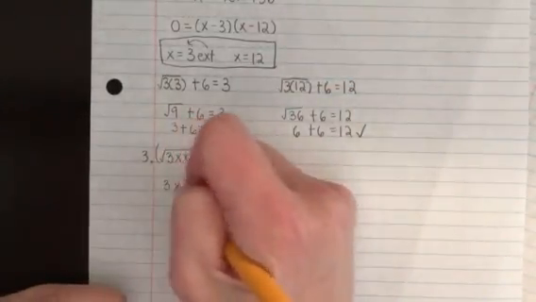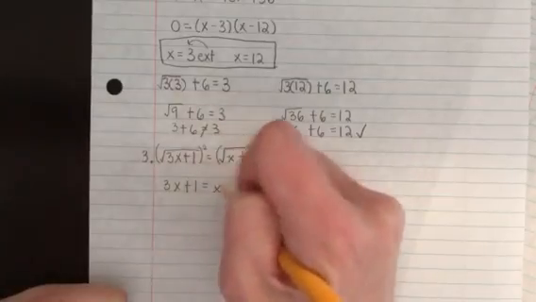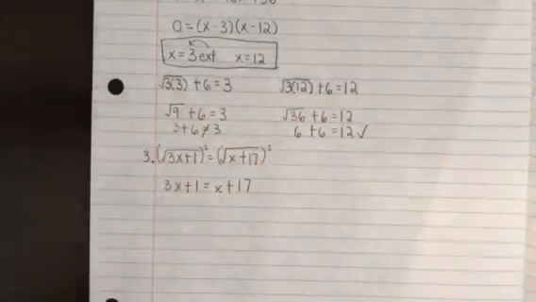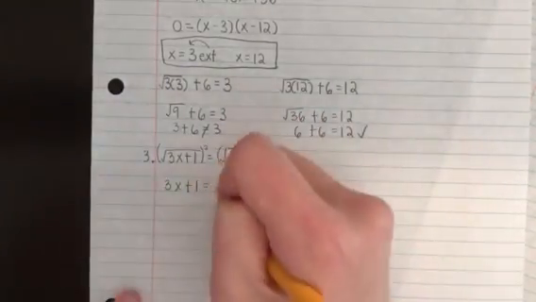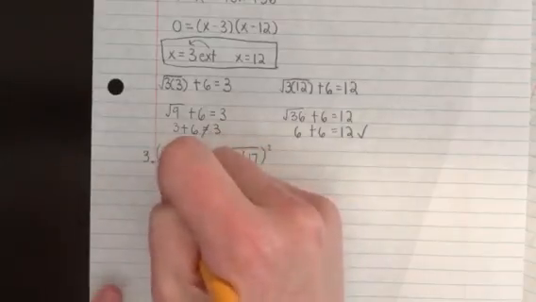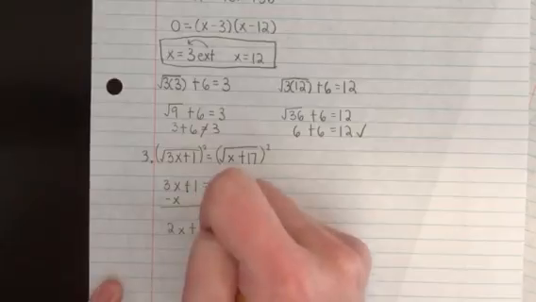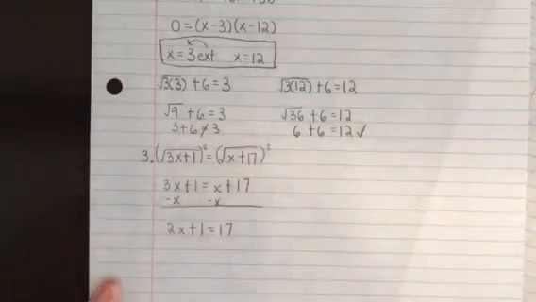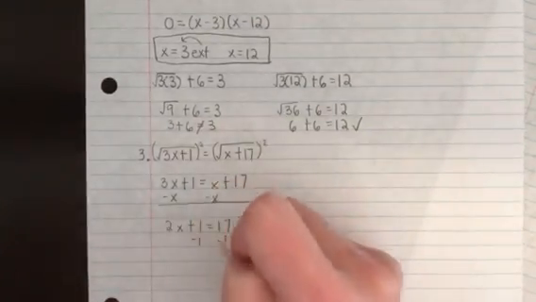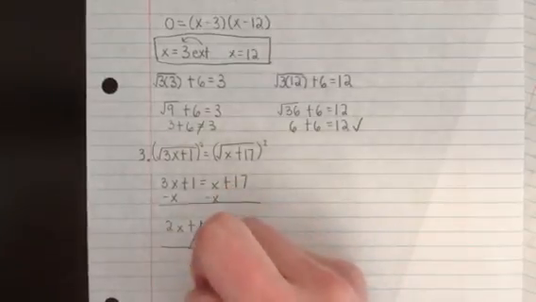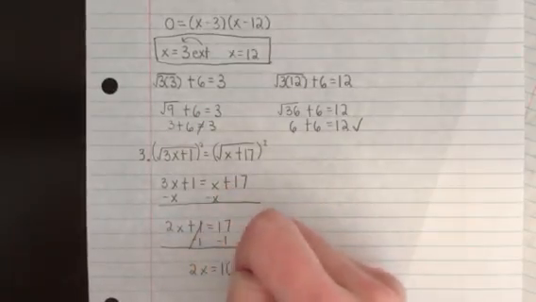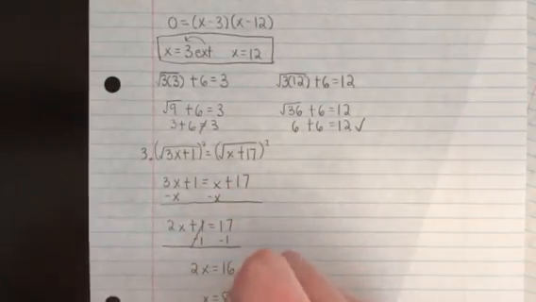So we have 3x plus 1 equals x plus 17, and then it becomes a nice algebra problem to solve. So subtract x, you get 2x plus 1 equals 17, and then minus 1, you get 2x equals 16, so x equals 8.